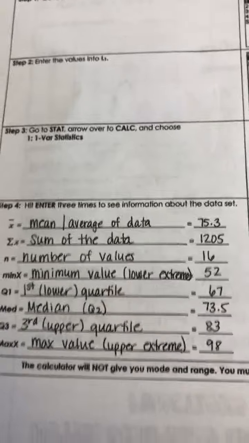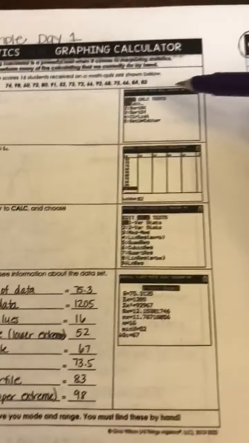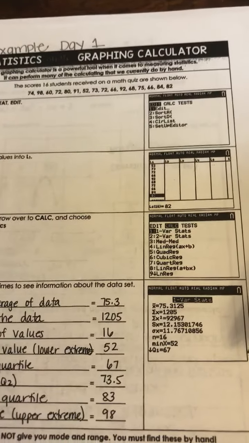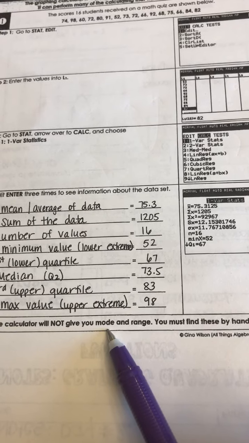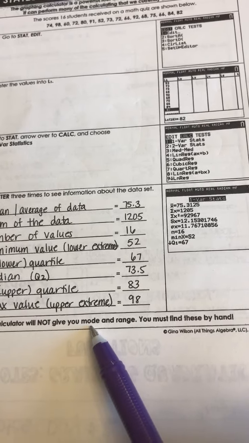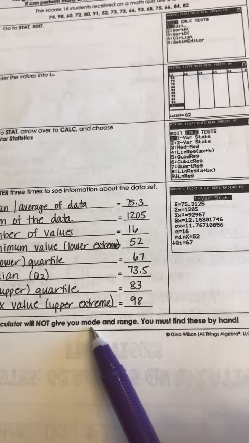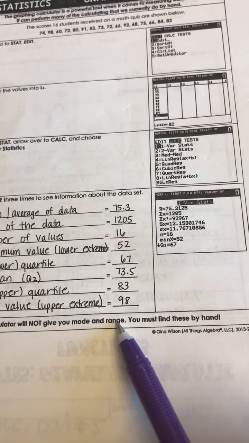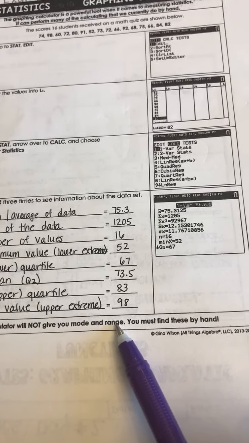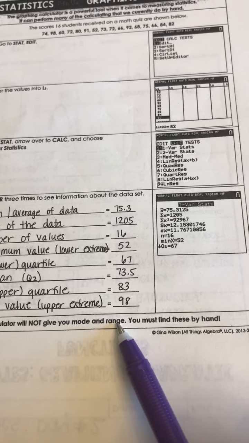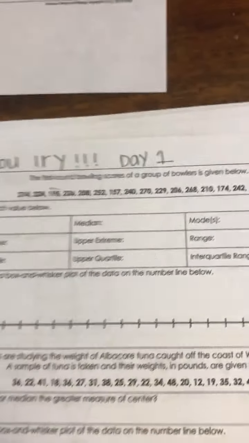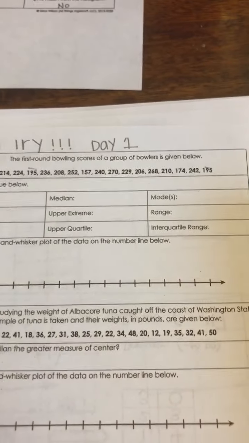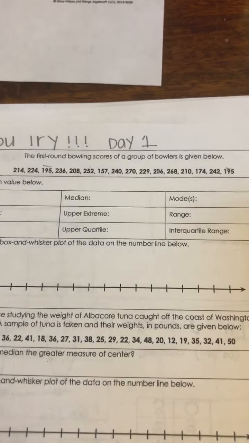The calculator will actually find all of these pieces of information, and this is how you do it on the actual calculator. The only thing that the calculator will not give you is the mode, which is the number that appears the most. And you can have no mode, or you can have more than one mode. And then range would be your highest value minus your lowest value from your data set. Those are two things that you do have to complete by hand. So I'm going to go through how to do this on the calculator.